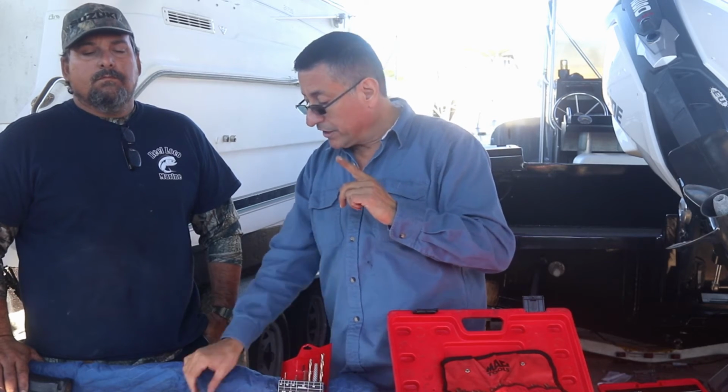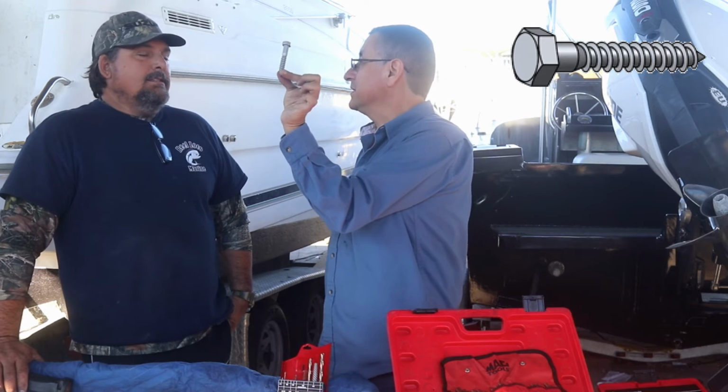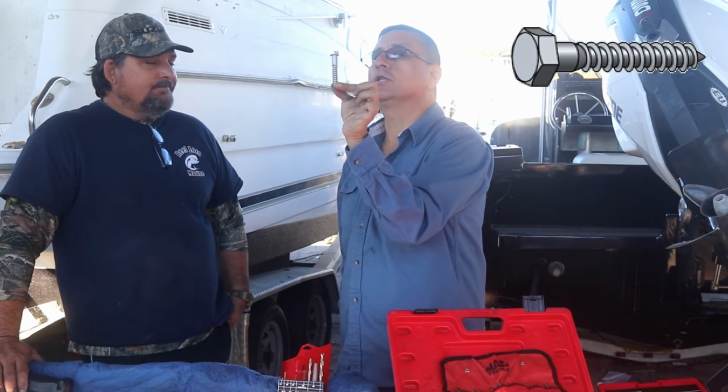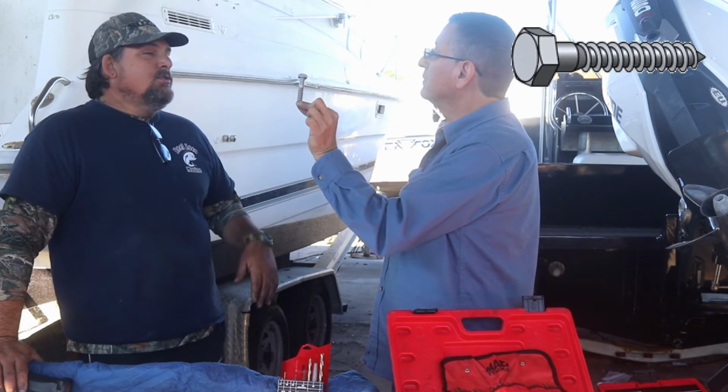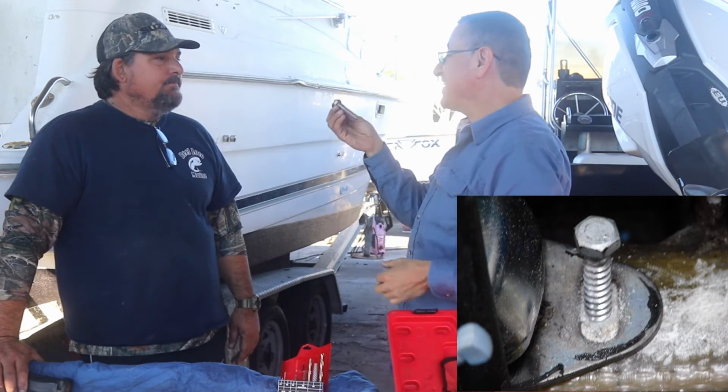Another important thing is, depending on the application, select the appropriate bolt. For example, Danny, what type of bolt is this? This is actually a lag bolt. Lag bolt. Where is it used? This is going to be used to hold the motor mounts to the stringer. On the stringer. Yeah, I remember that.